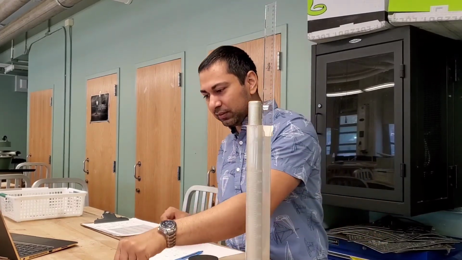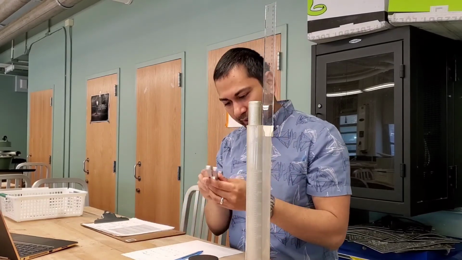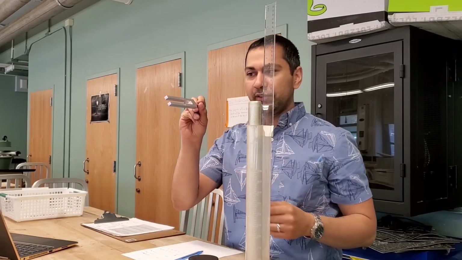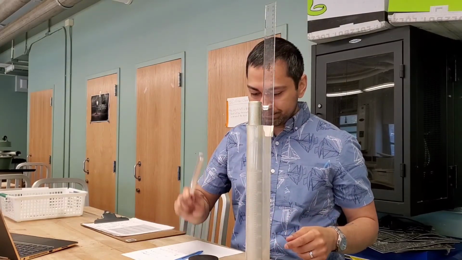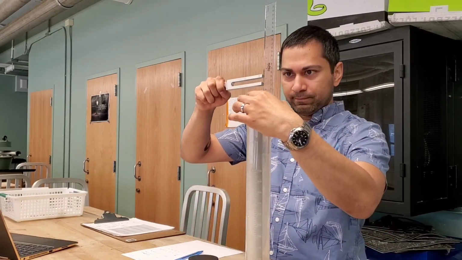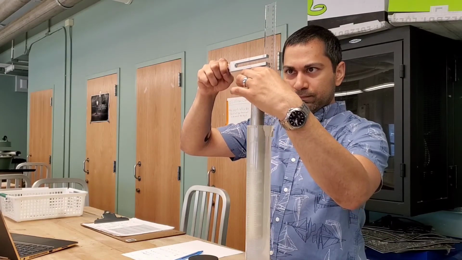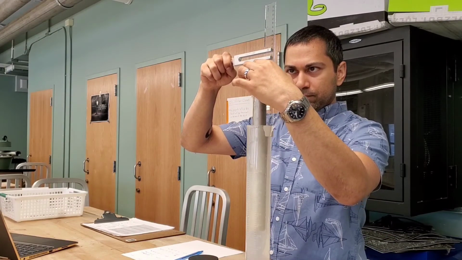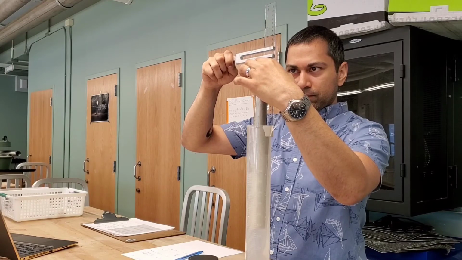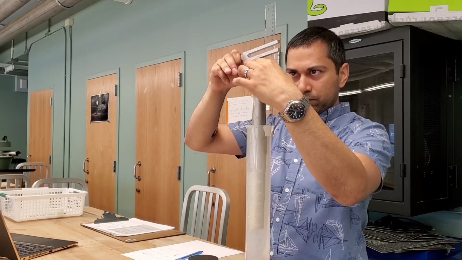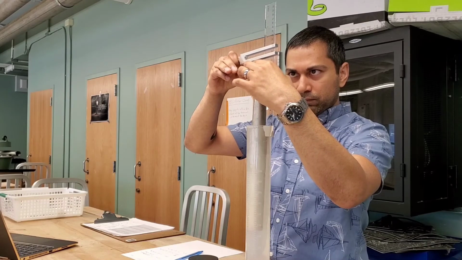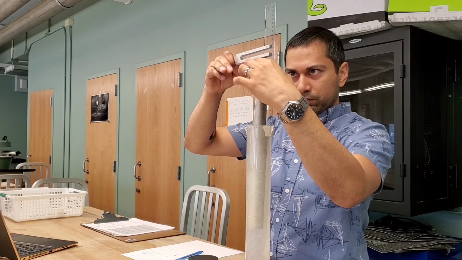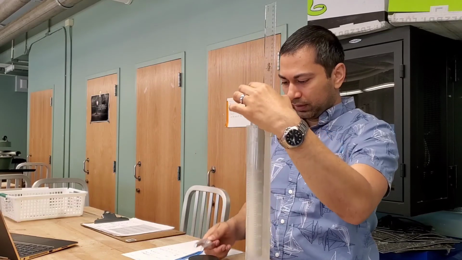And then the last tuning fork is going to be a 512 hertz tuning fork. So let's give that a strike. Okay.